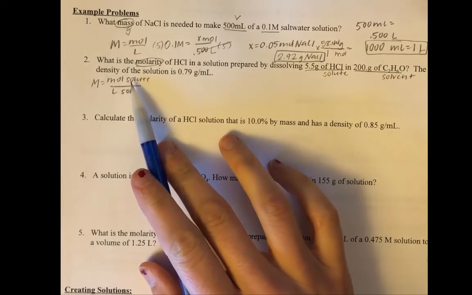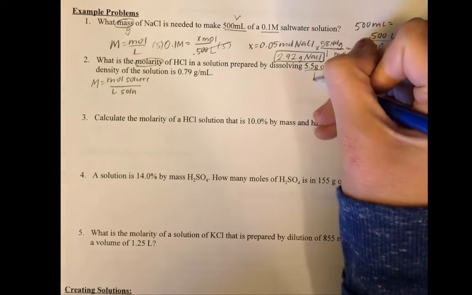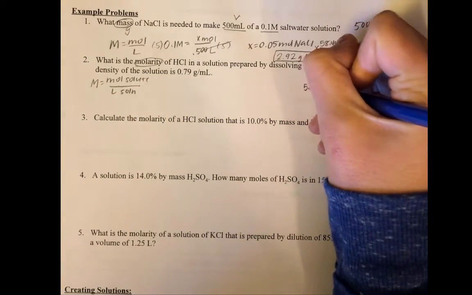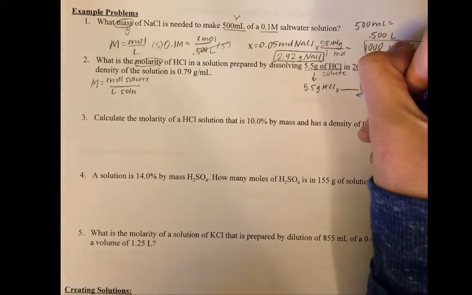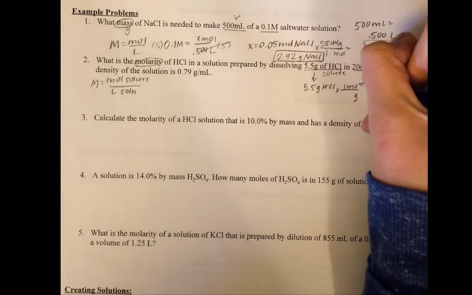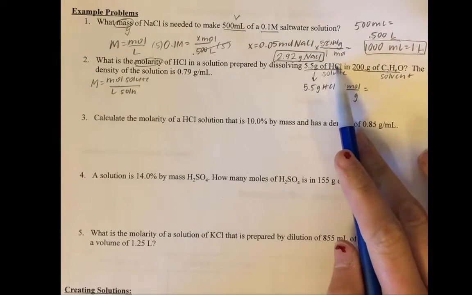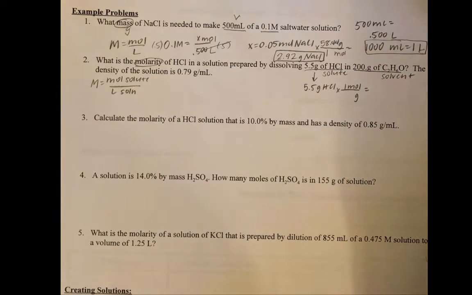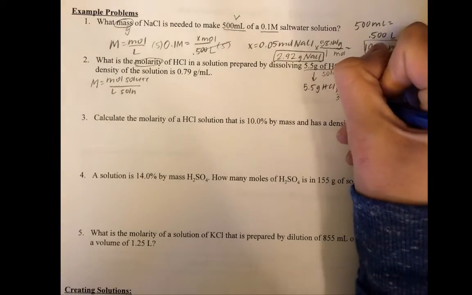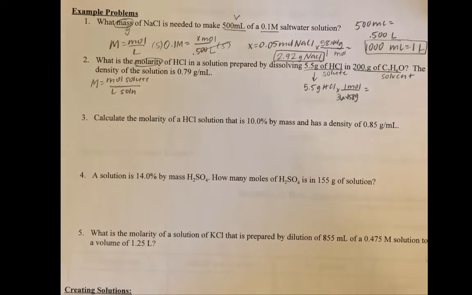So I know I need moles of solute on the top. So the first thing that I'm going to do is take my solute and convert to moles. So 5.5 grams of HCl, I'm going to go to moles. To go between grams and moles, we use the molar mass. So now we're going to use the molar mass of HCl. So we're going to do H plus Cl, you get 36.458 grams for every 1 mole.